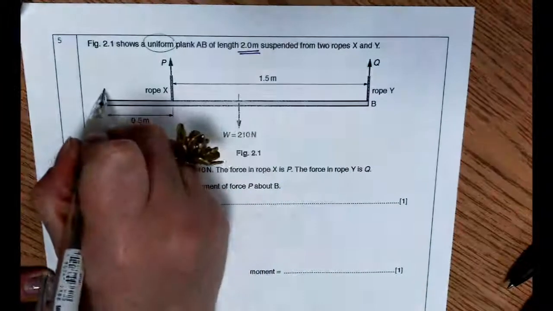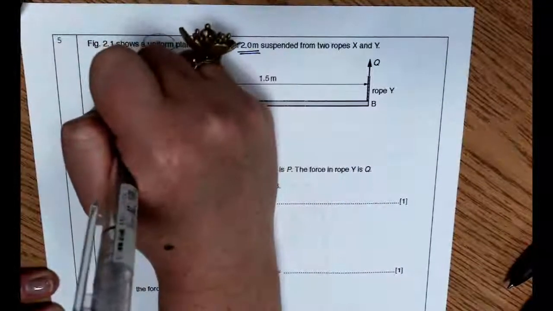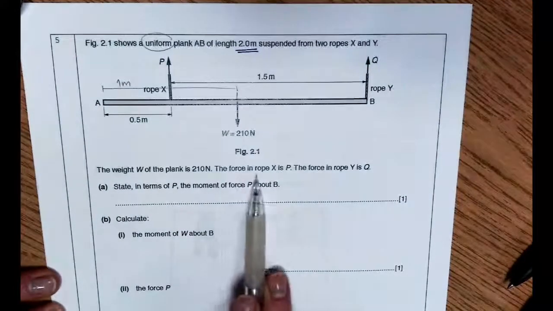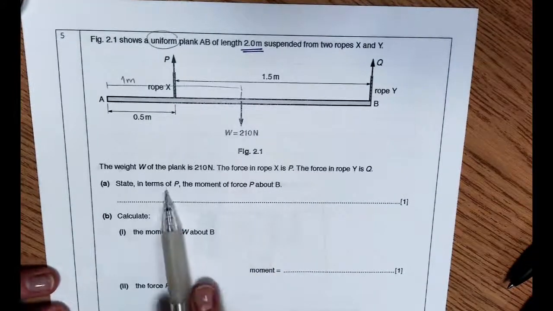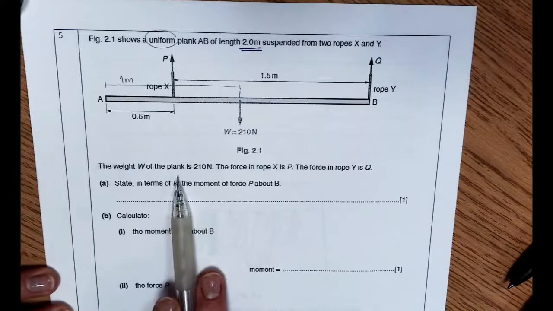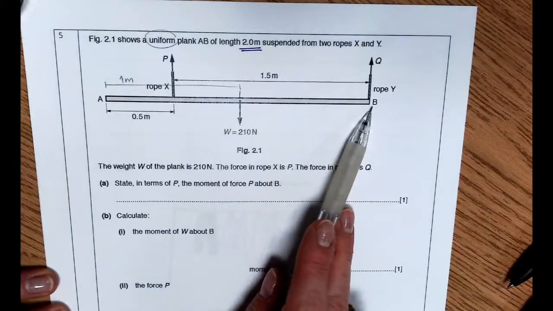So this distance from A to here is 1 metre. The force in rope X is P, the force in rope Y is Q. State in terms of P the moment of the force P about B.